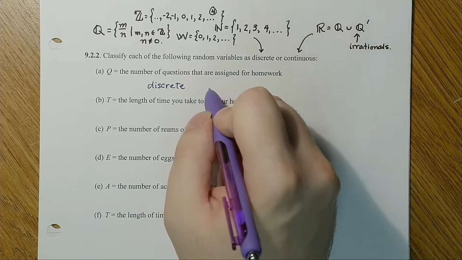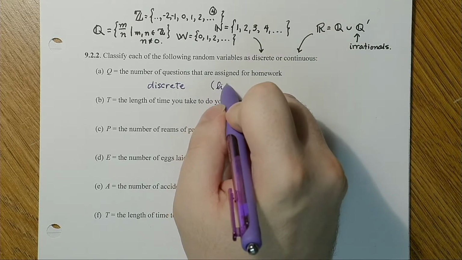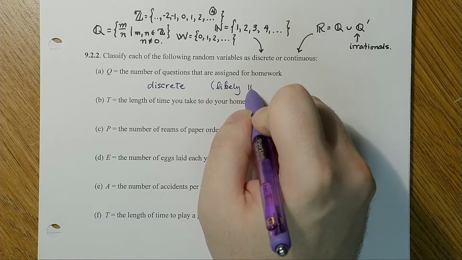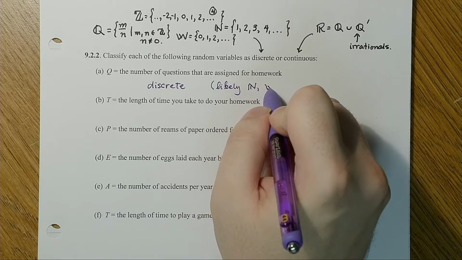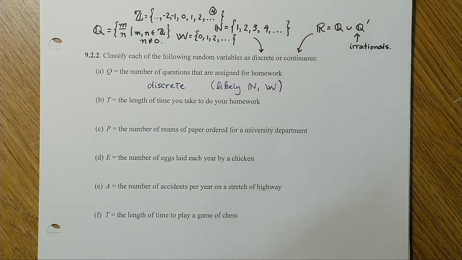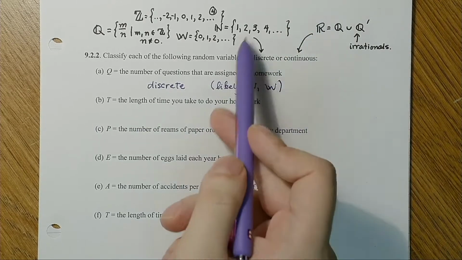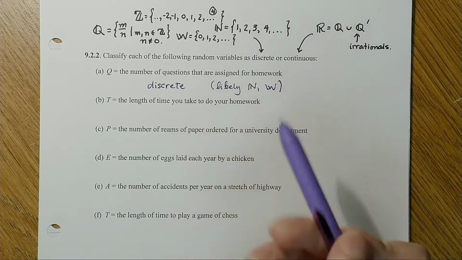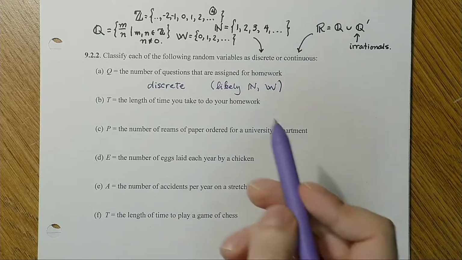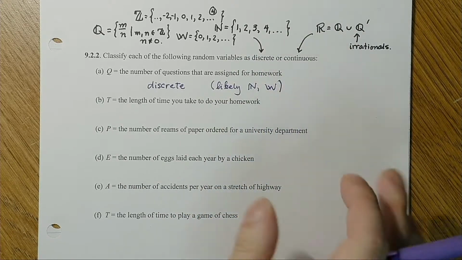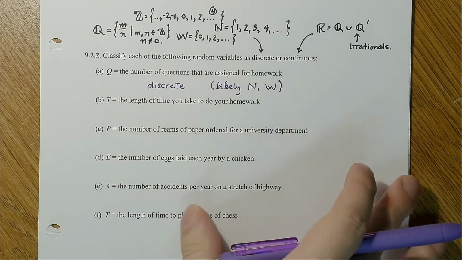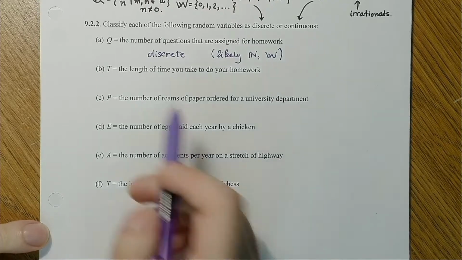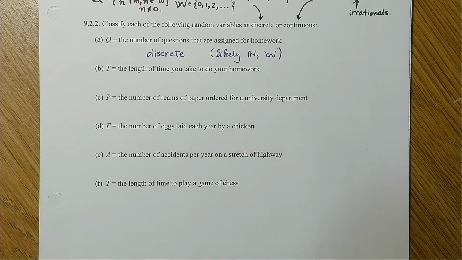Yes, it is discrete, and it's likely either the natural numbers or whole numbers. So for instance, you could have 3 questions assigned. Somebody could say, oh, you could have 0 questions assigned. So that's what I'm going to say with the whole numbers as well. It's very unlikely for somebody to take away questions. So, all right, how about this? The length of time you take to do your homework.